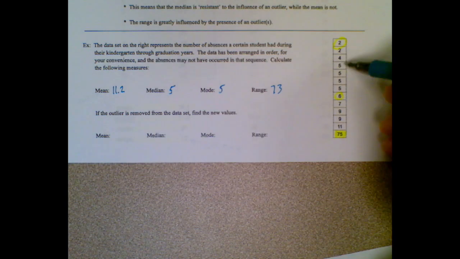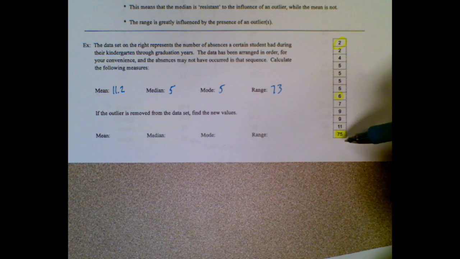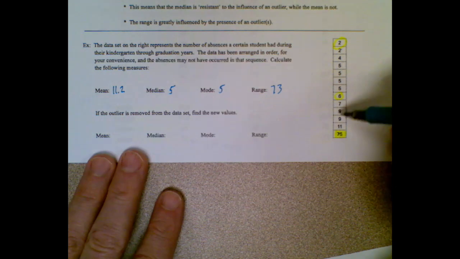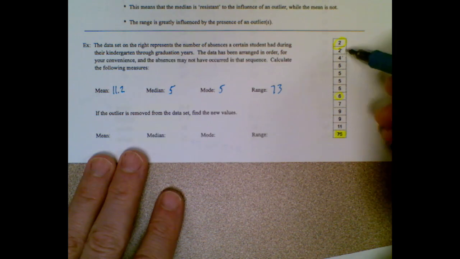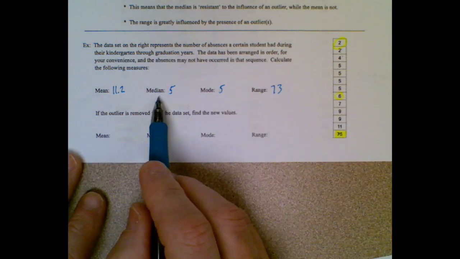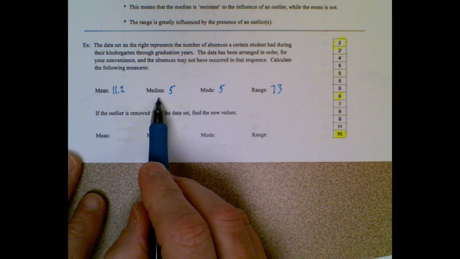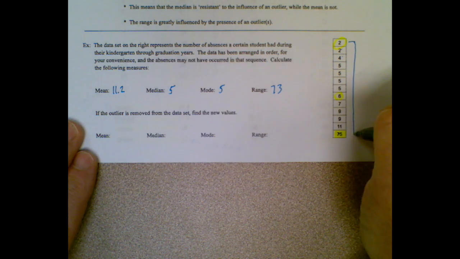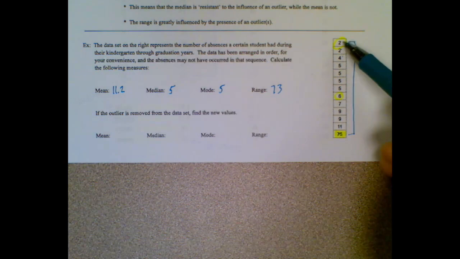So this has already been put in order. So you could go through and cross off the lowest and the highest, the lowest and the highest, the lowest and the highest, and you'd find the middlemost number is the median. And you'll notice that the range is 73. We go from the smallest to the largest at 73.